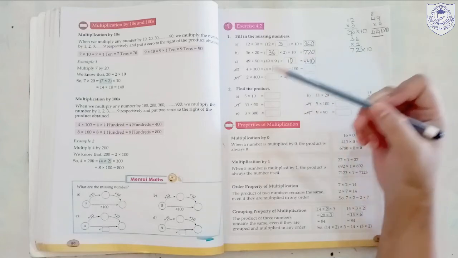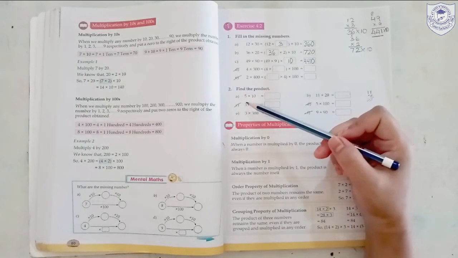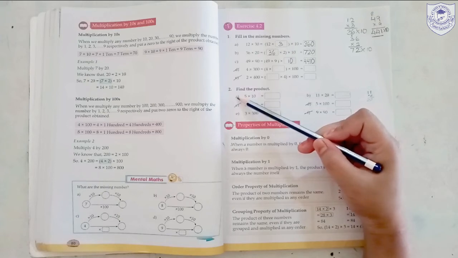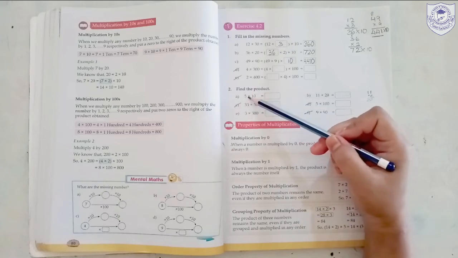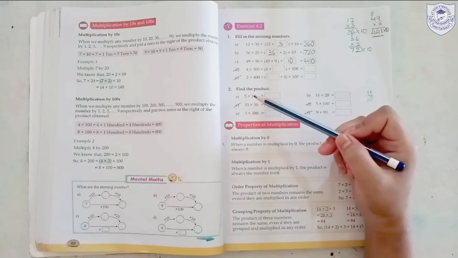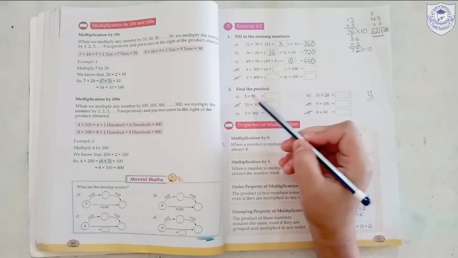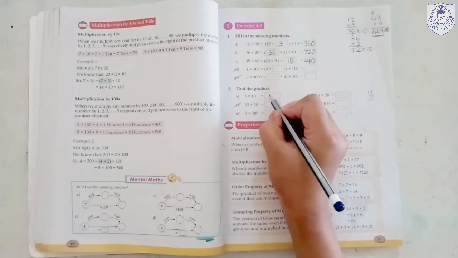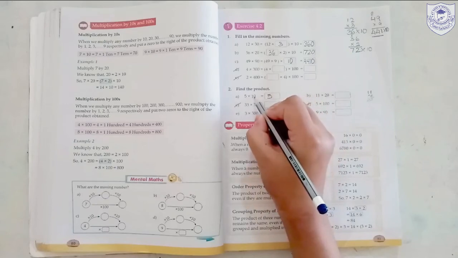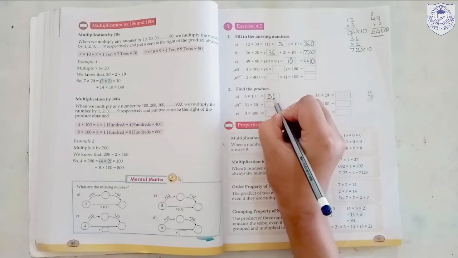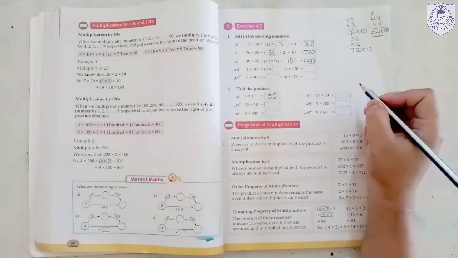Okay, here question number 2 is find the product. Let's begin. A, we have 5 into 10. We already know the timetables of 5, isn't it? So 5 tens are how much? 50, or in other way you can do 5, 1 is 5, right? So write 5 in here. Since it is multiplied with 10, you have to put 1 0 to the right of the product we obtain.